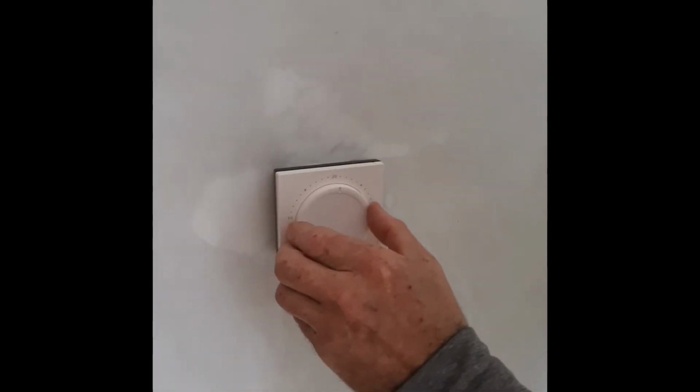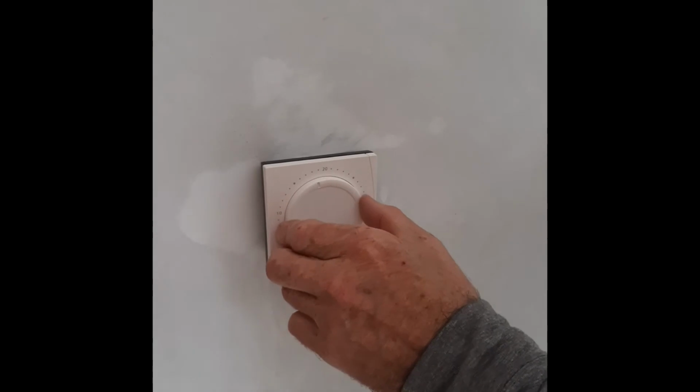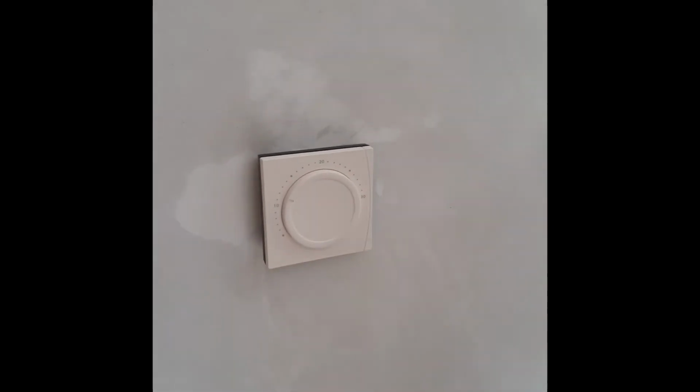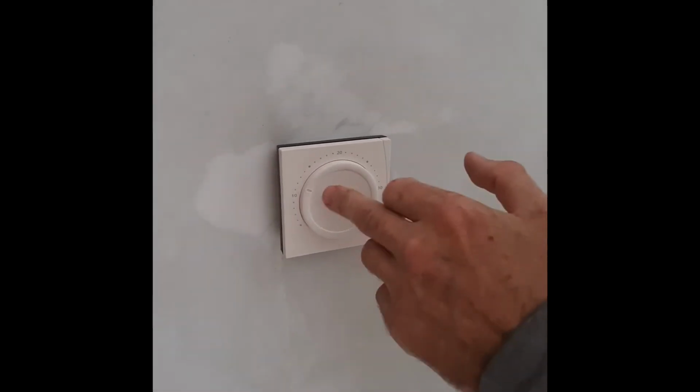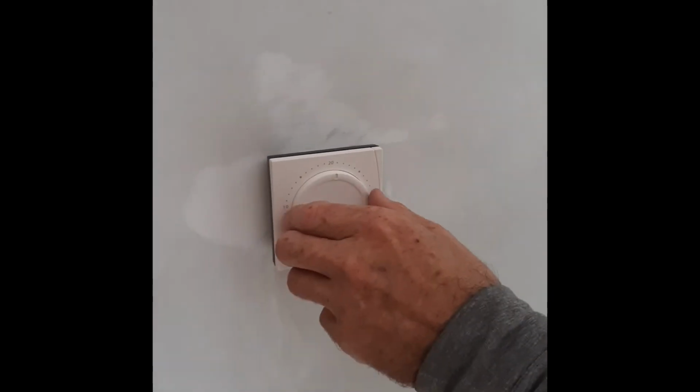This is the room stat. Now, it's normally set at 21 degrees, which is a living room temperature. As I say, if it's 21 degrees in here and your room stat's sitting at 10, your heating won't come on because it's already above that. It's at 21. So to get your heating to come on, if you wanted more than that, you'd have to turn it up to that, right?